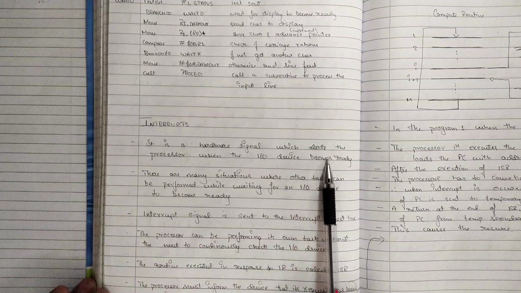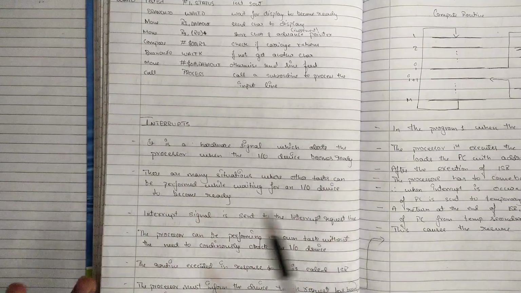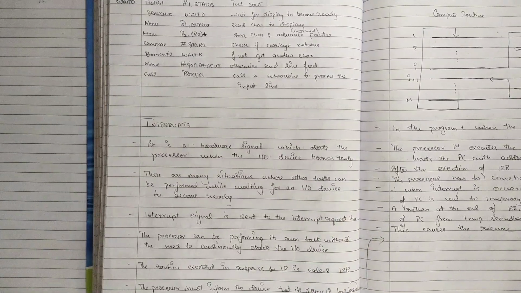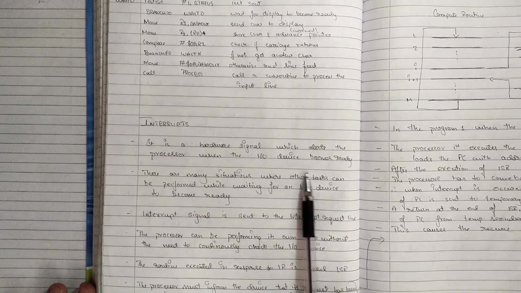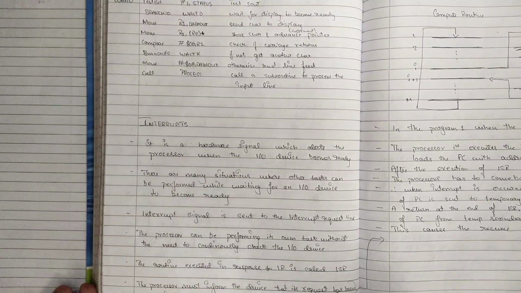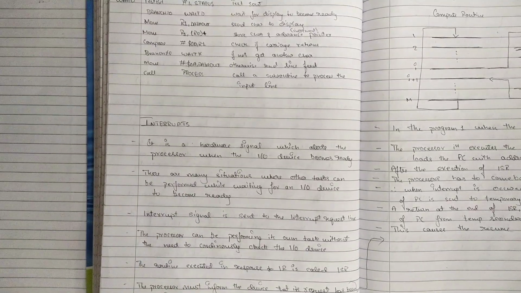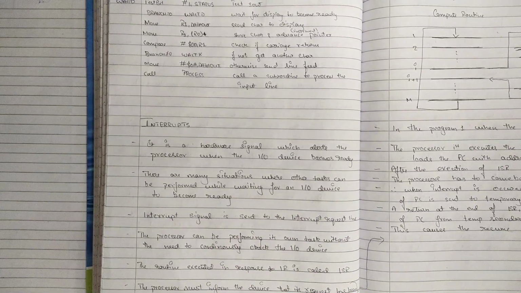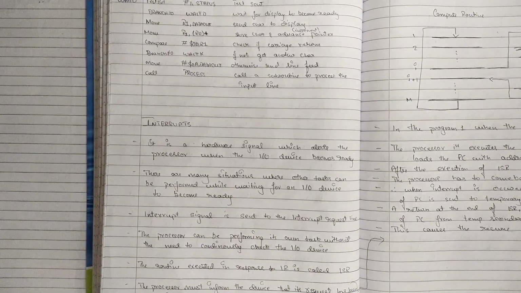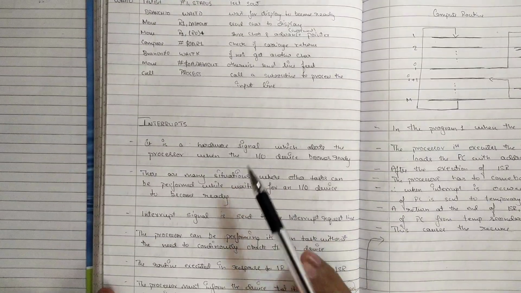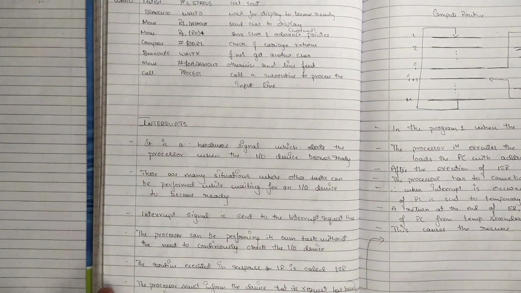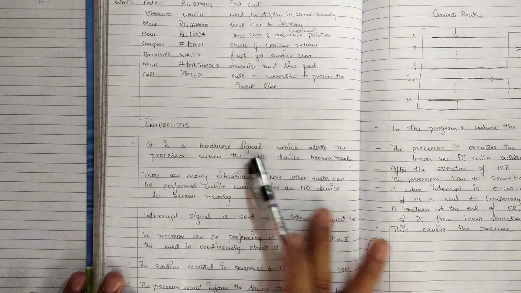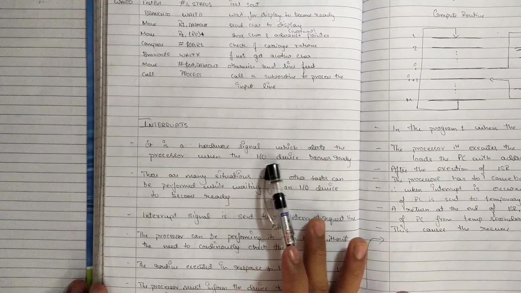It is the hardware signal which alerts the processor when the IO device becomes ready. What does becoming ready mean? Usually the processor will constantly check the IO device, which is memory mapped input output. If it constantly checks the IO device, the processor is wasting time, and instead of wasting that time, other things can be done. So in memory mapped input output, the processor constantly checks the IO device and wastes time.